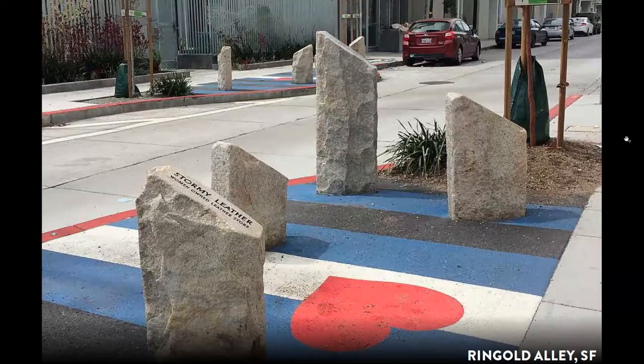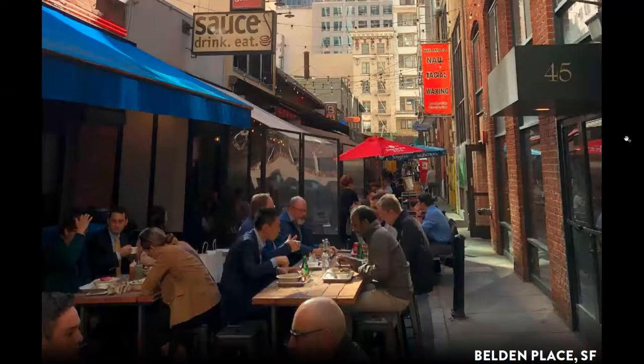Also in Soma, Ringgold Alley is an example of providing character-defining features that tell a story about the neighborhood's history in San Francisco. And in this case, you can see the additional sidewalk space was given to provide decorative paving and the granite pillar elements that honor leather culture. Not shown in the photo, there are bronze footprints within the sidewalk paving that honor specific individuals as well.